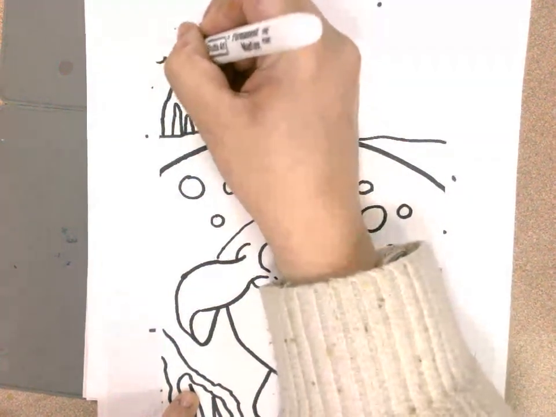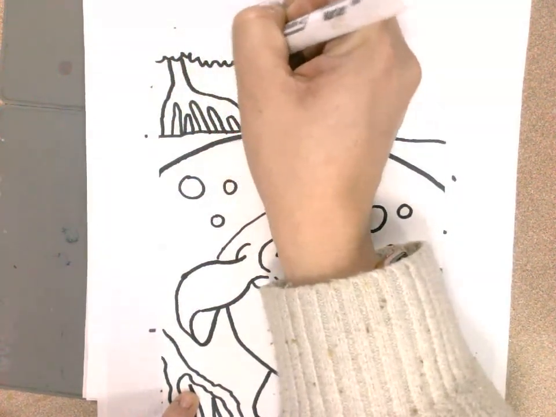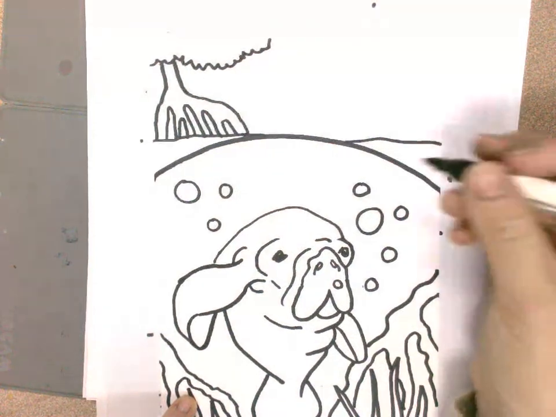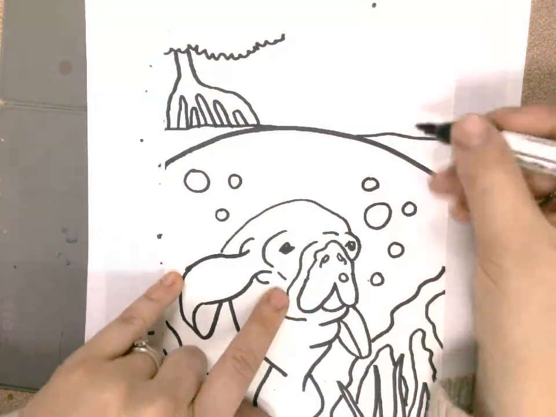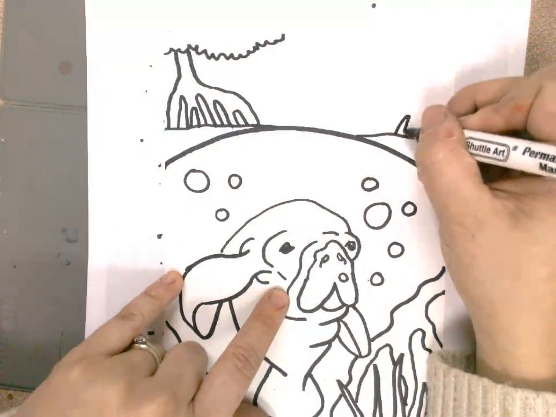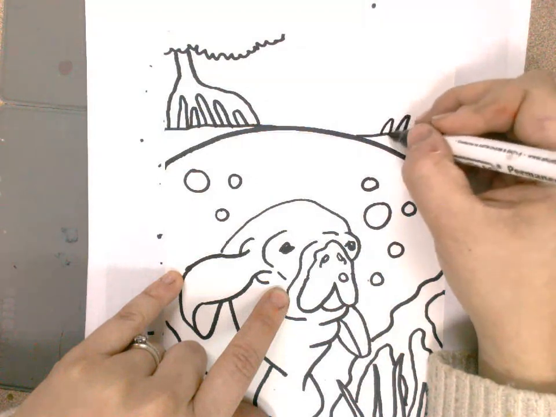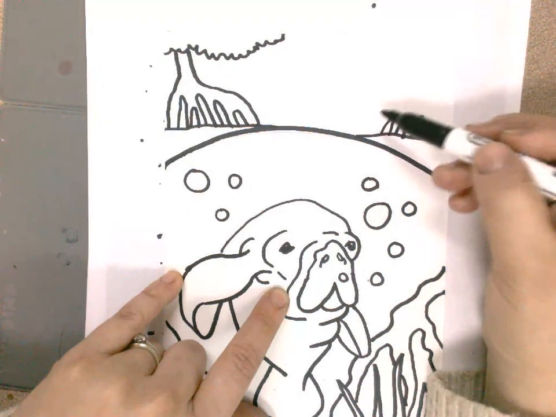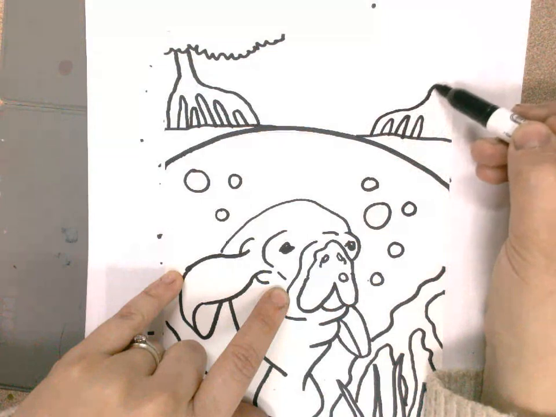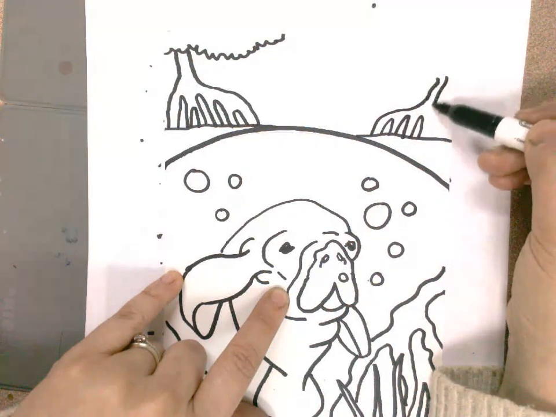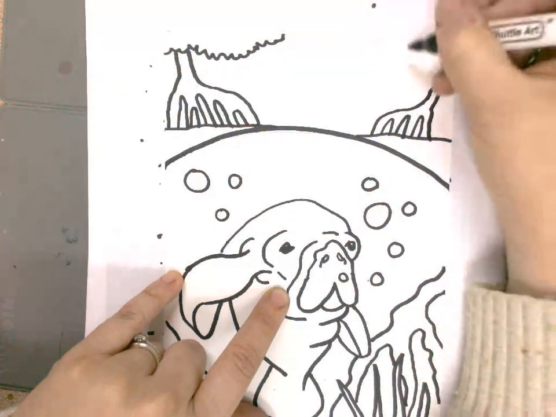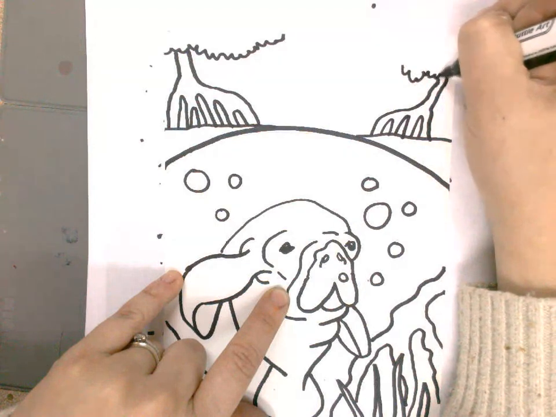And then draw some trees. So go ahead and we're going to do some more over here. So upside down U, upside down U, upside down U. Go ahead and connect it up, up, tree.